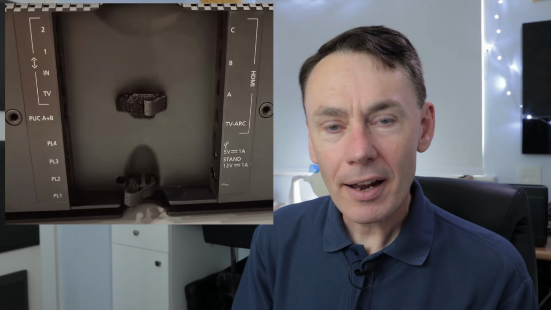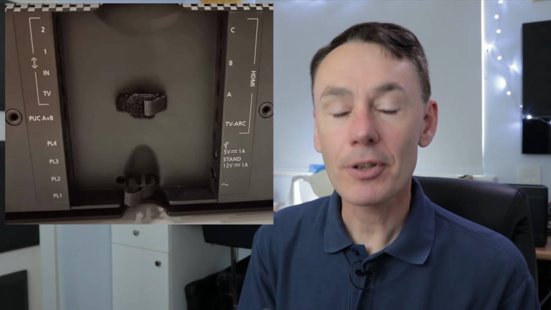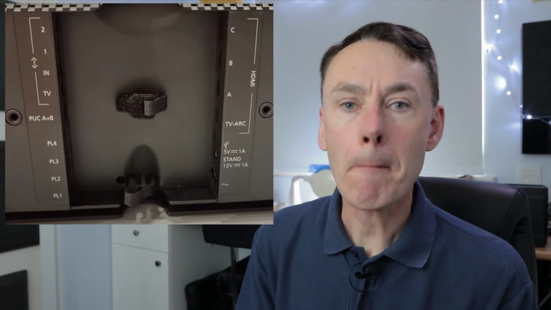So let's take a look at the back connection section of the Beosound Theatre, and I'll explain to you how to get absolutely anything working with this amazing soundbar.